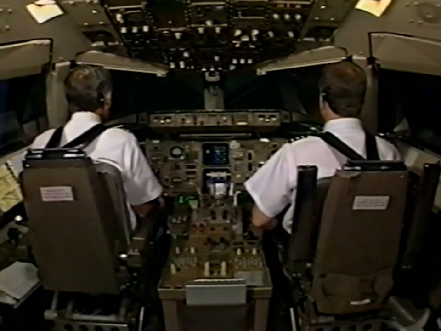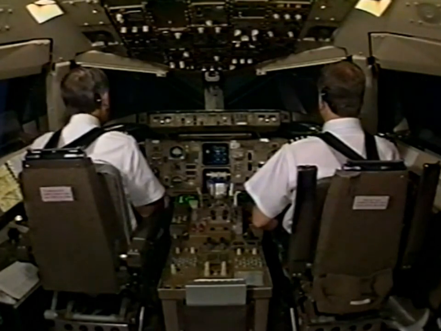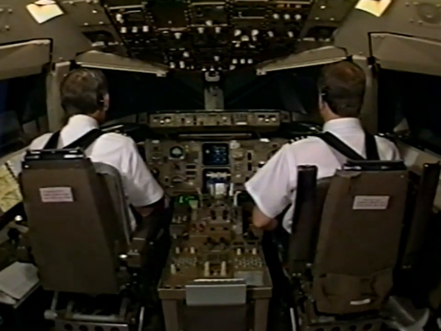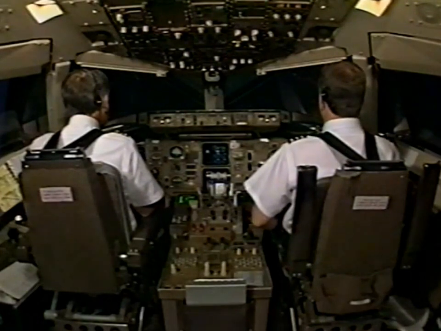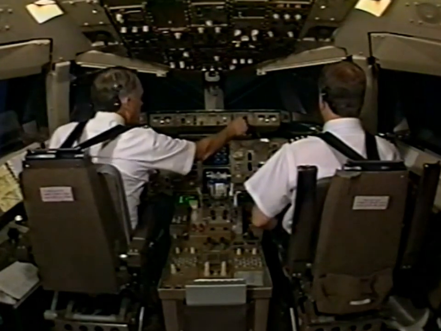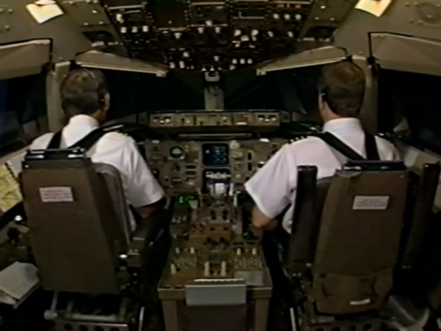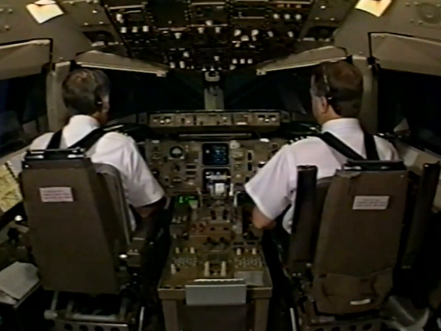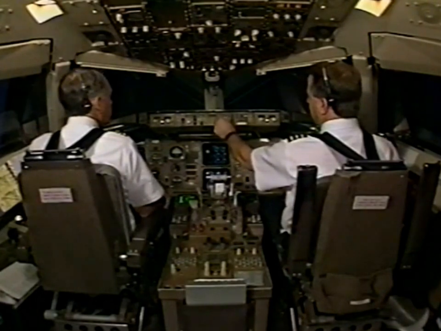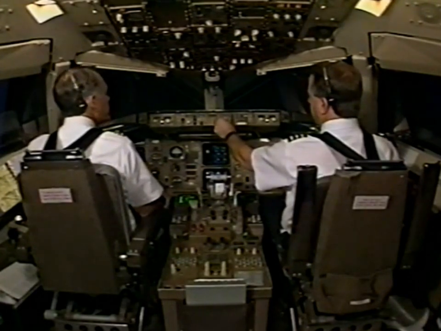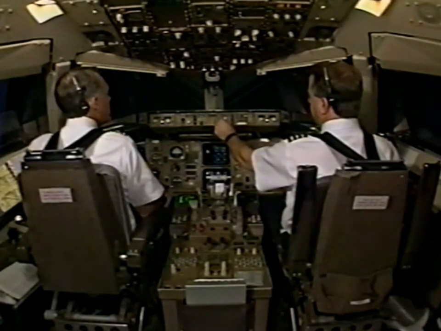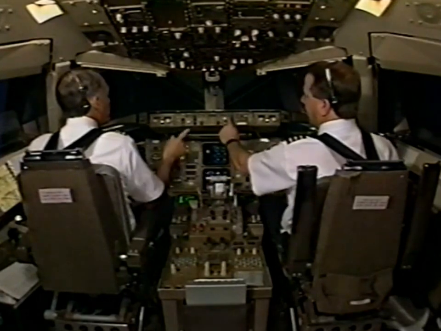Departure, Northwest 359 is 2700 for 3000. Northwest 359, radar contact. Right autopilot in command. Right command. Northwest 359, climb and maintain 10,000. Maintain 10,000, Northwest 359. 10,000.